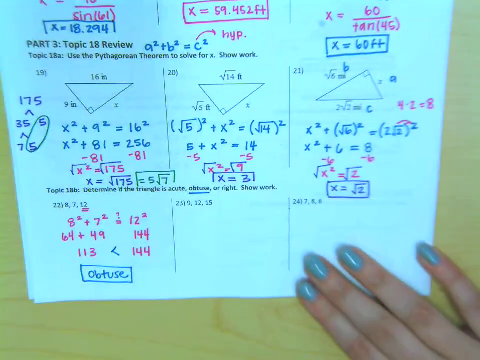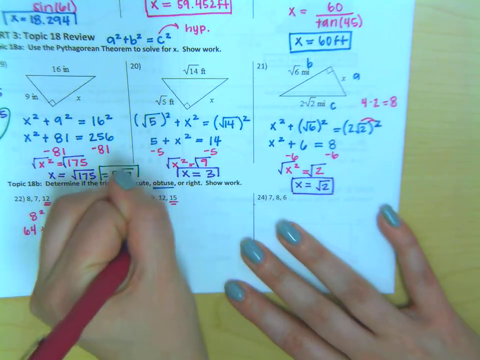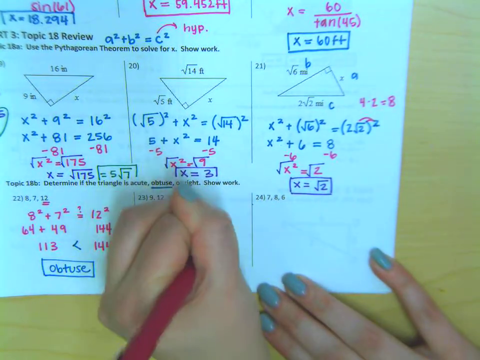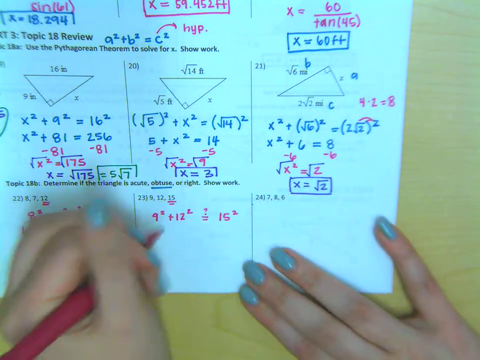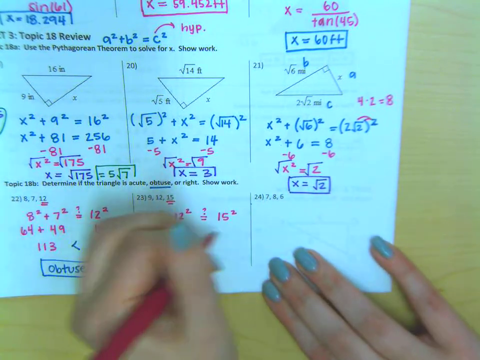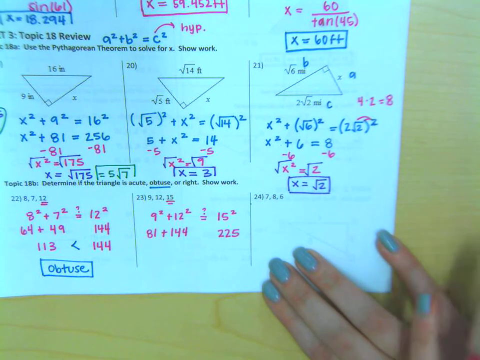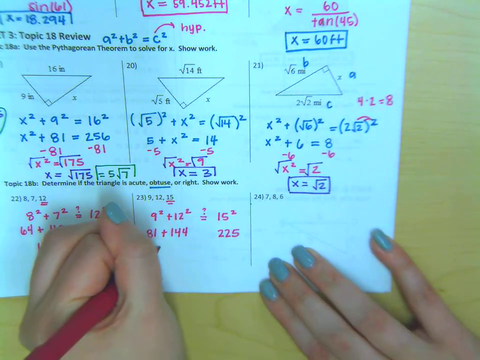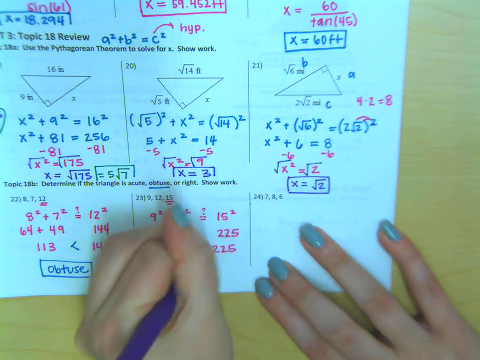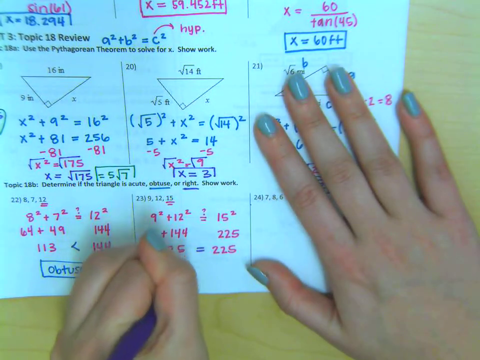Alright, let's try the next one. So 15 is going to be our biggest, so we're going to have our two smaller ones together, so a squared plus b squared is maybe equal to c squared, which is 15. 9 squared is 81, plus 12 squared, which is 144, compared to 15 squared, which is 225. So 81 plus 144 is equal to 225. Those are equal to each other. Whenever they're equal, they're going to be a right triangle.